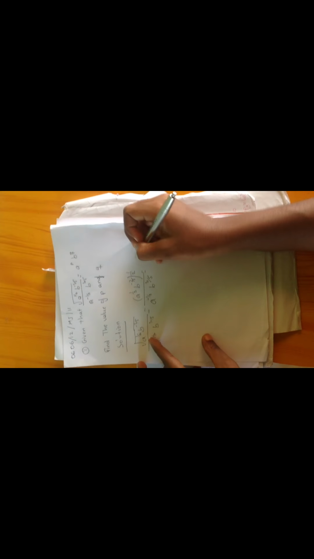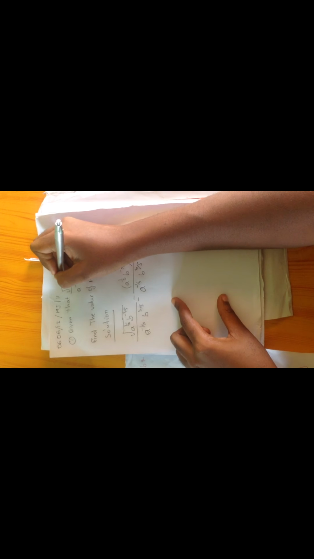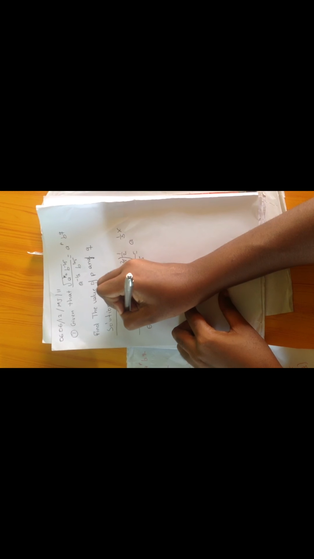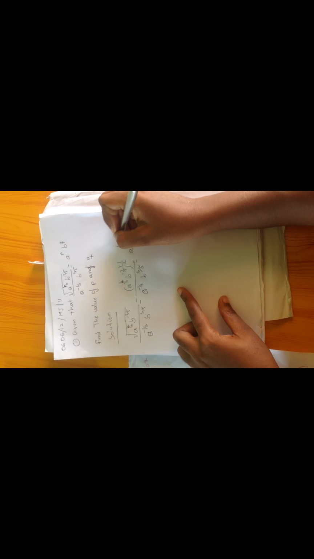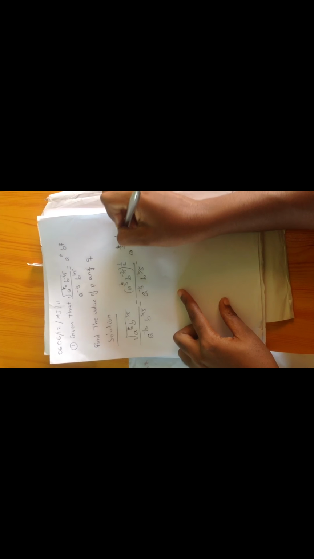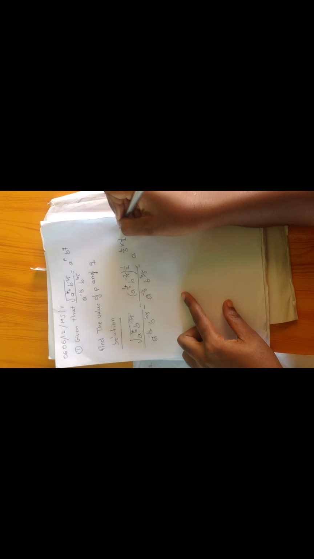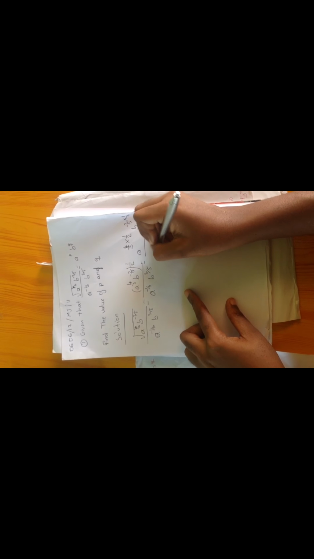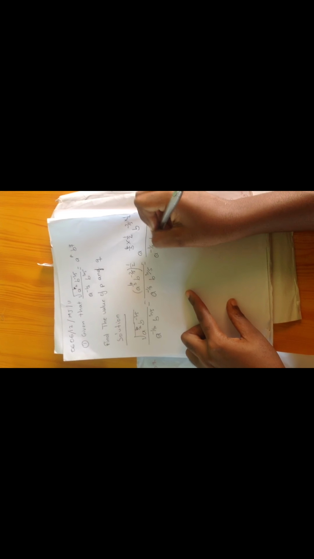What you get will be a raised to the power of 1/3 times half, and b raised to the power of -2/5 times half, all over a^(-1/3) b^(3/5). So this is what you are having.